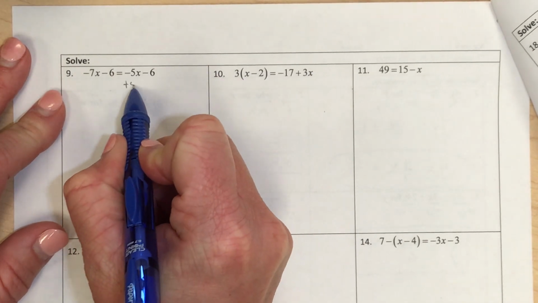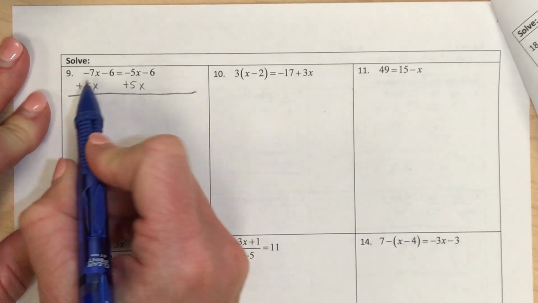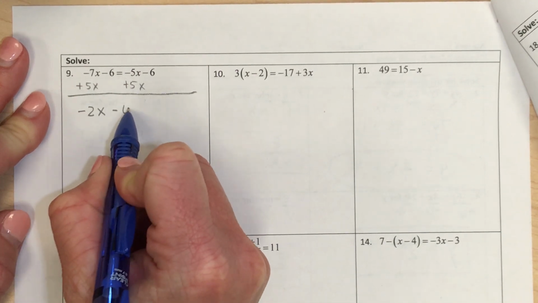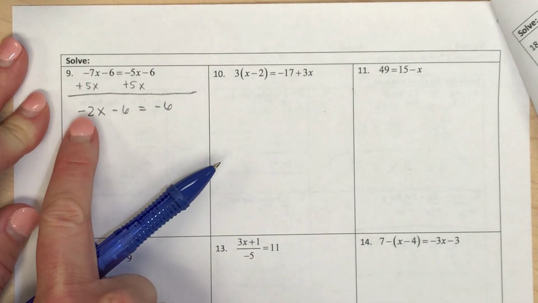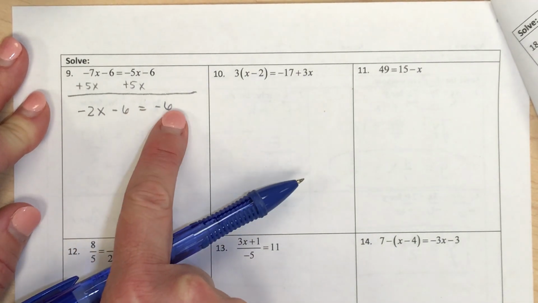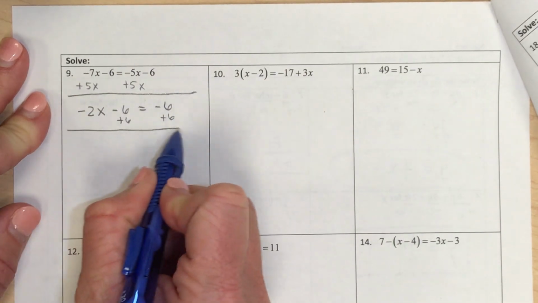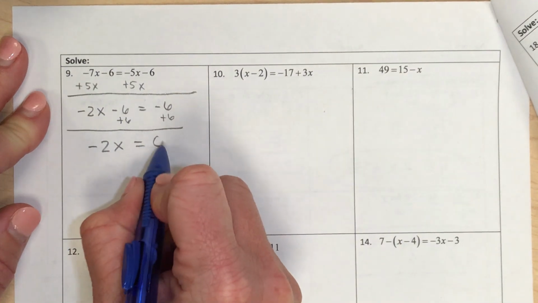So I'm going to start by moving my x's all to the left side of my equal sign. So I'm going to have negative 7 plus 5, which would be negative 2x. And the rest of my equation I'm going to leave the same here. Now, if my x's are on the left side, that means my numbers have to go to the right side. So I'm going to add 6. Now, negative 6 plus 6 is 0.